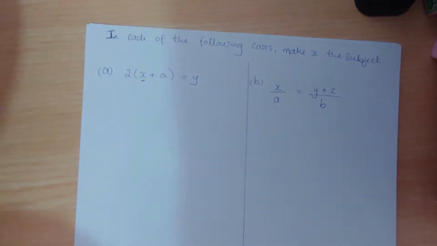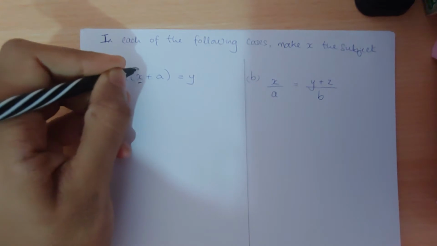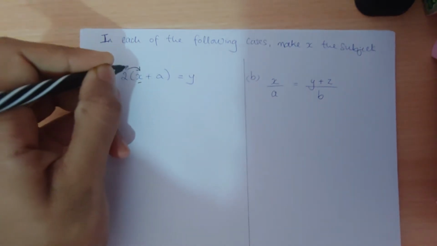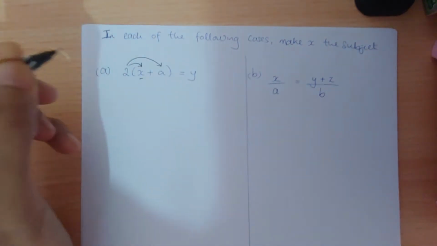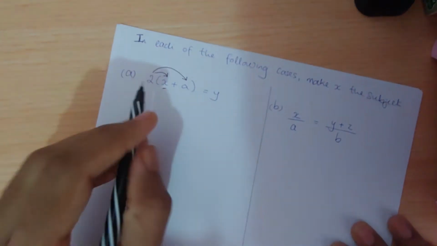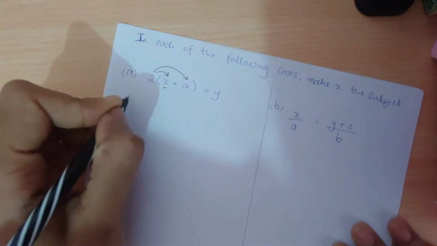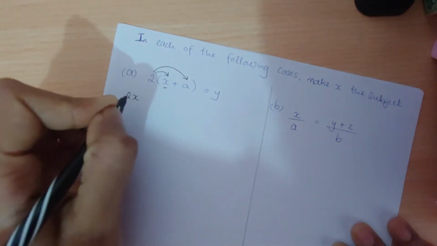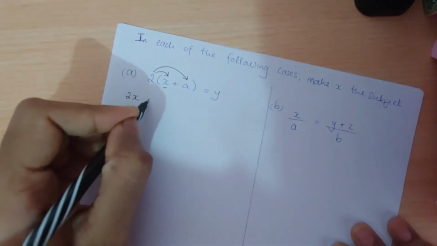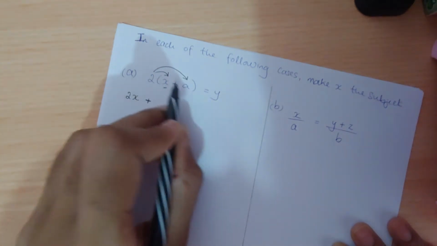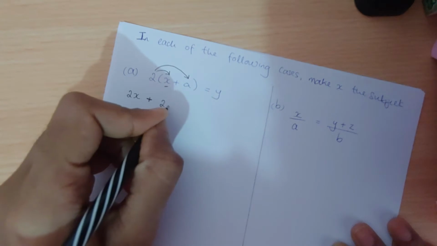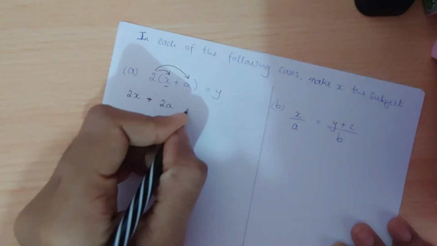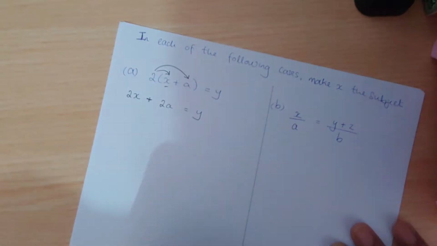First, I expand, right? That is, I take 2, I multiply by x, and 2, I multiply by a. 2 times x, you have 2x plus 2 times a is equal to 2a is equal to y. This is the first step.